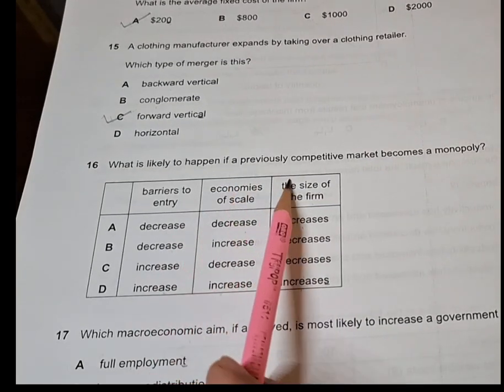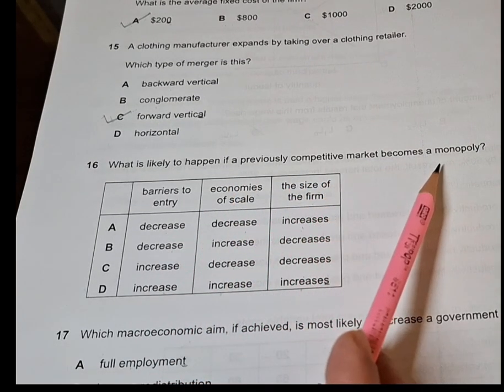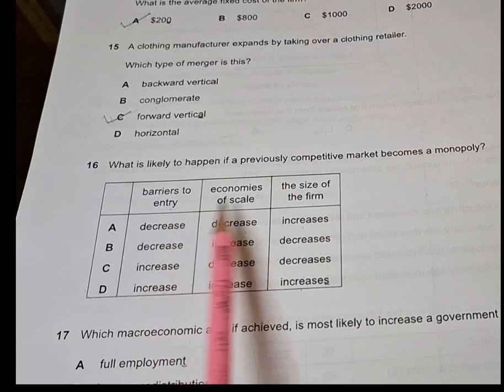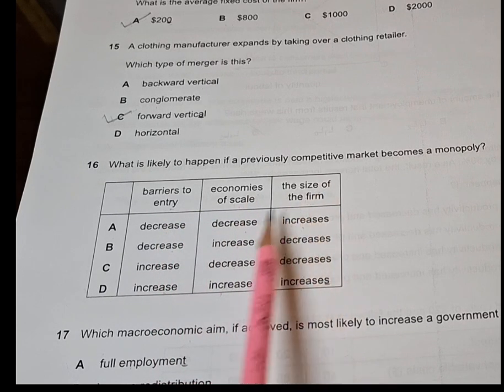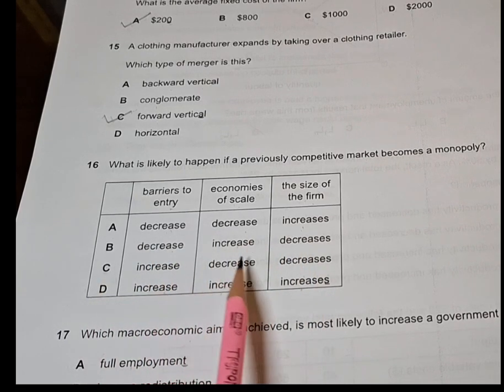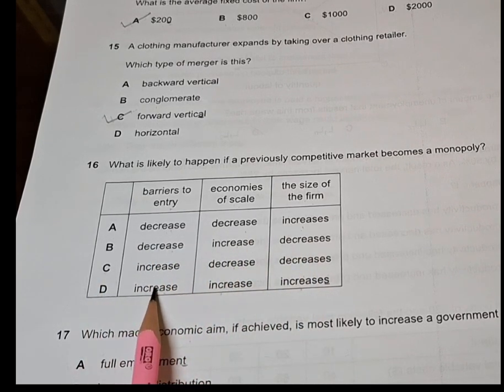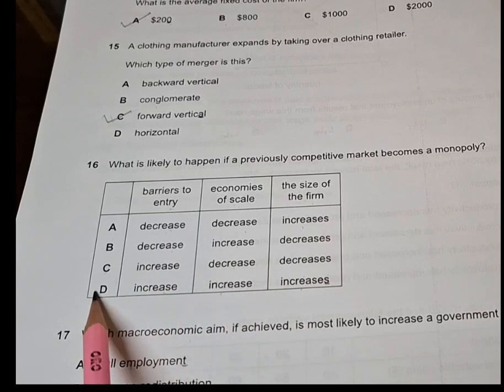What is likely to happen if a previously competitive market becomes a monopoly? Barriers to entry, economies of scale, the size of the firm. A. Decrease, decrease, increase. B. Decrease, increase, decrease. C. Increase, decrease, decrease. D. Increase, increase, increase. Correct answer is D. Increase, increase, increase.